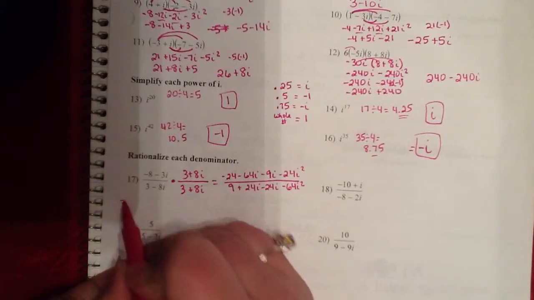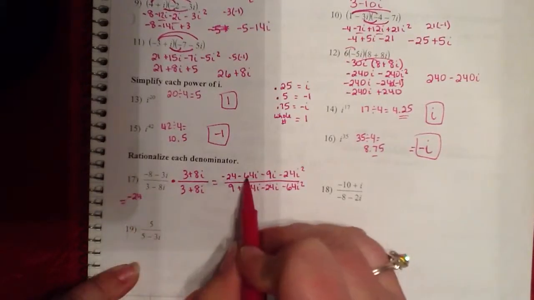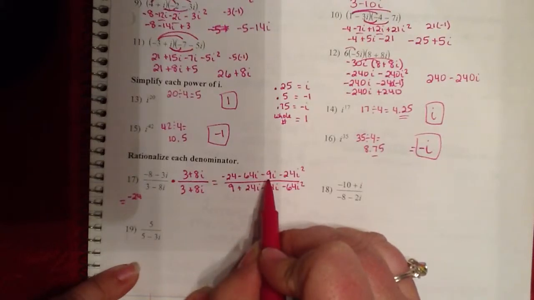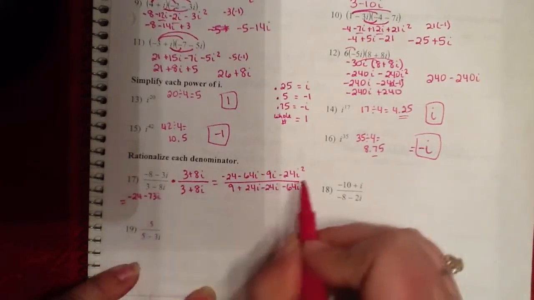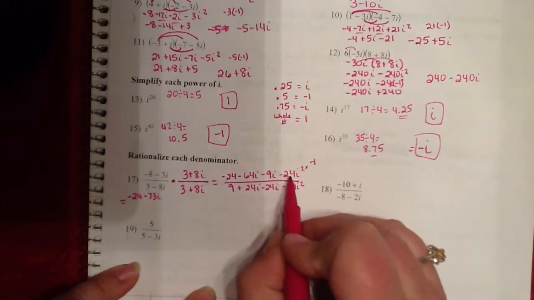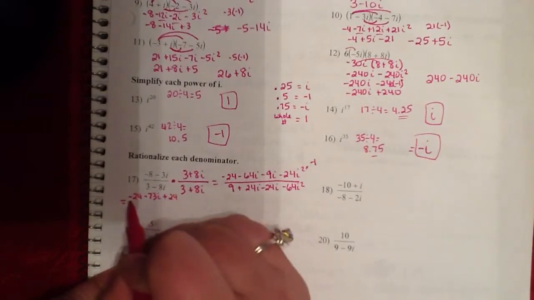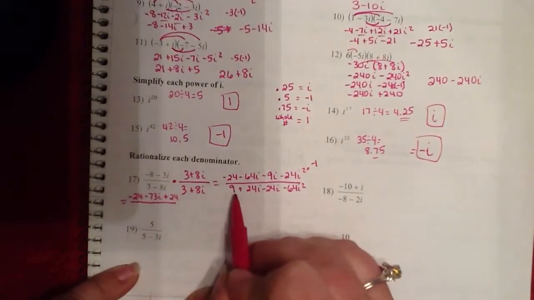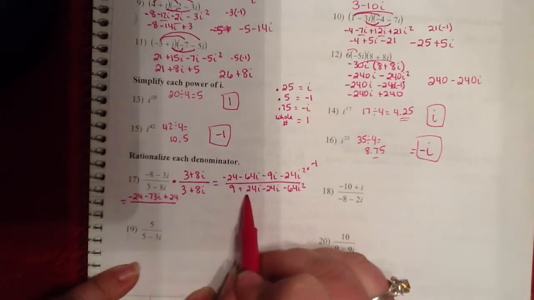Now we're going to combine any like terms. So I have my negative 24. Negative 64i minus 9i is going to give me negative 73i. Remember, my i squared is actually negative 1, so this is going to be negative 24 times negative 1, so positive 24. And in the denominator, look what happened. The reason why we use the complex conjugate is just so this will happen.